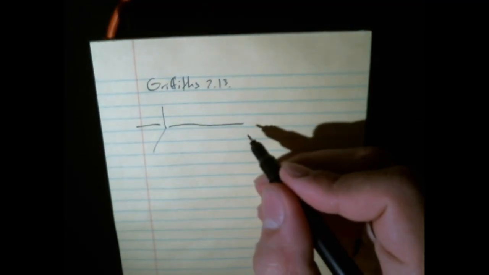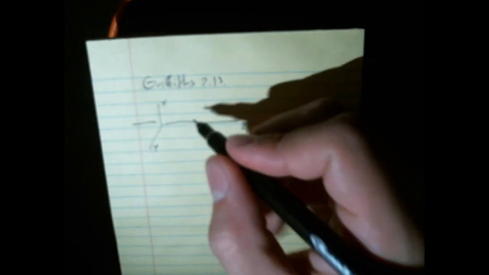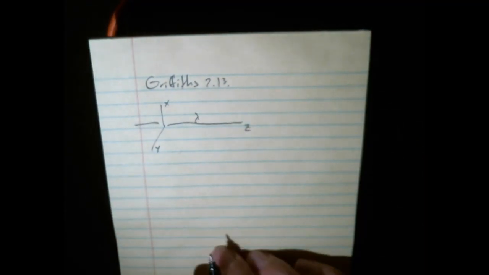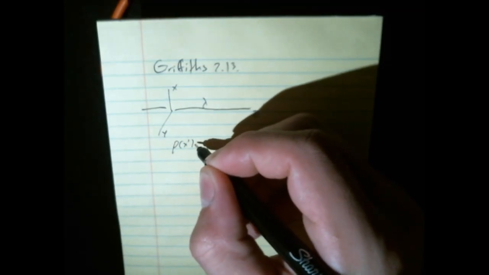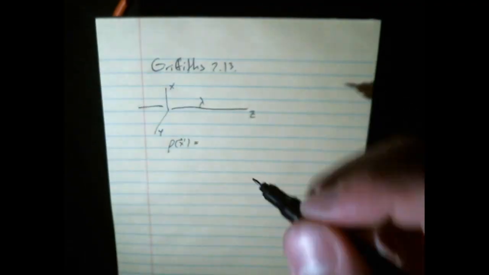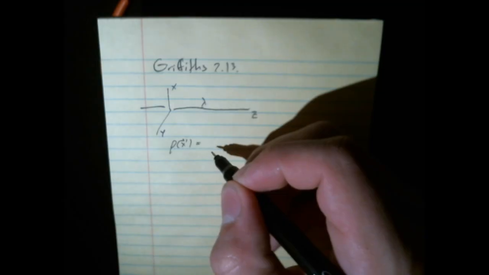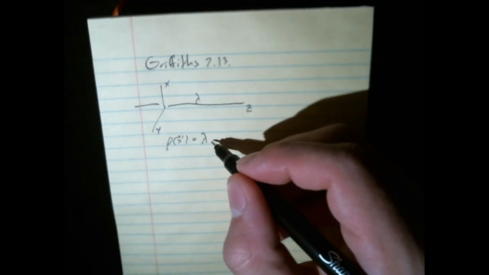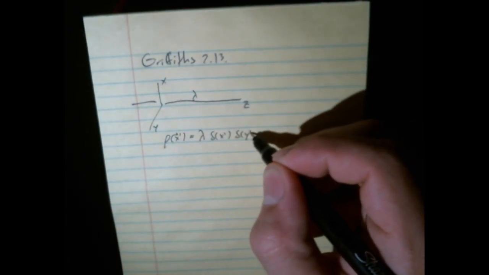In this case, I'll define it as the z-axis. Here we'll have x and y, and this is lambda here. So in other words, we can say that the charge distribution in all space, x, is equal to nothing but the scalar field, denoted as lambda times delta x, delta y.